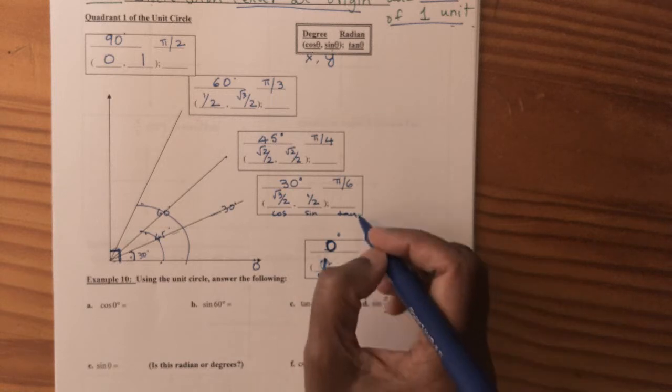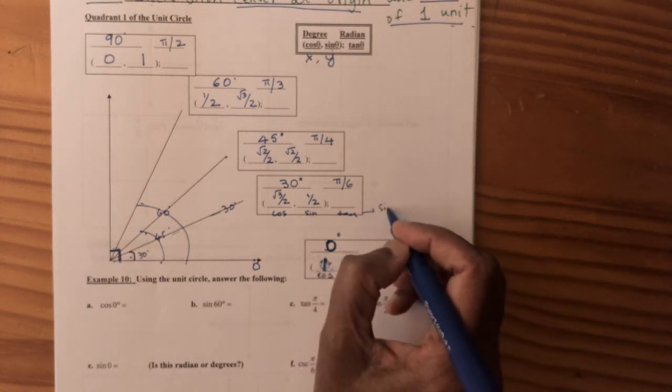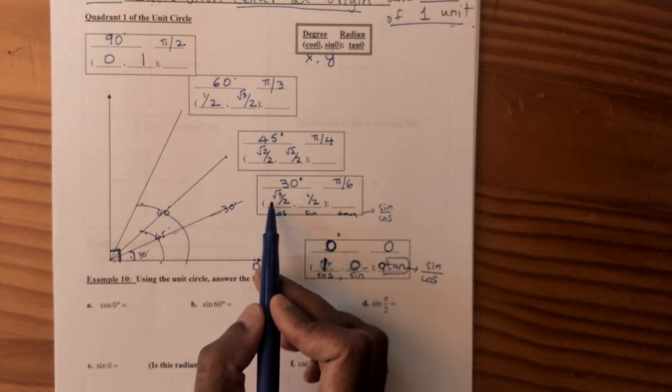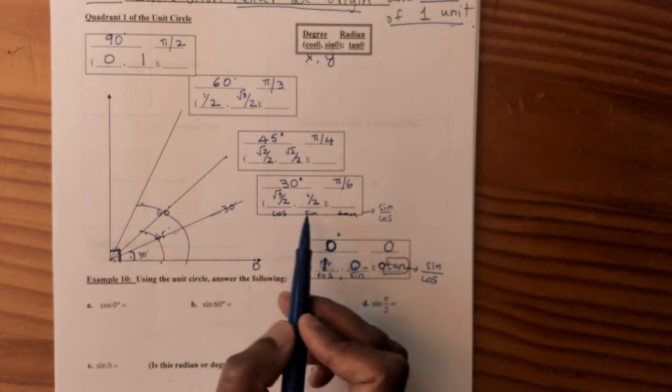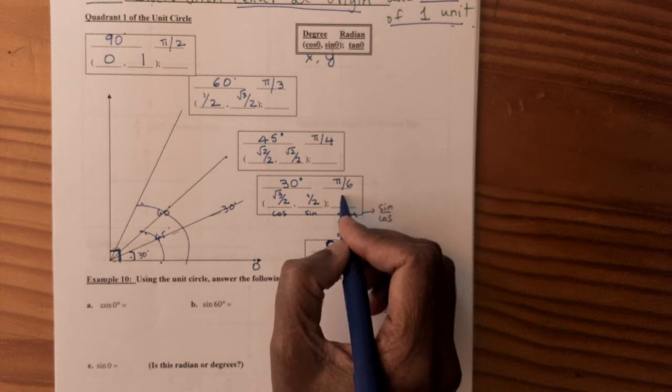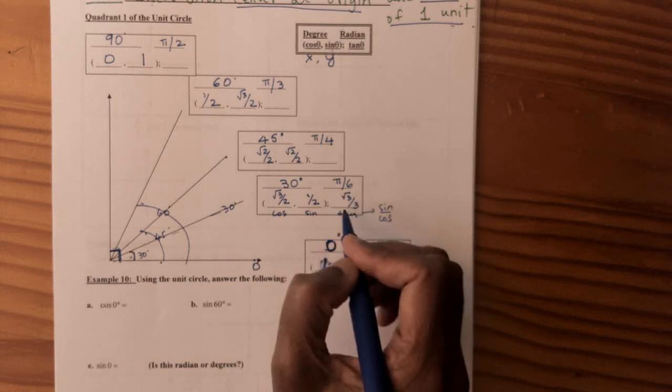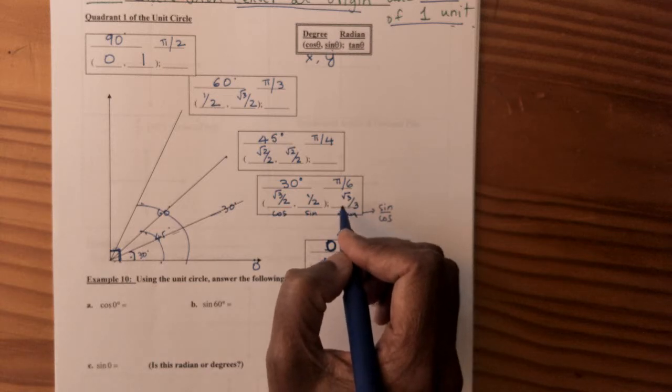And then the tan is easy. Tan is always sine over cosine. So 1 over square root of 3, because the 2 and 2 cancel each other, and then you have to rationalize the denominator, and you will find that it's actually square root of 3 over 3. Again, we did this when we filled in the table, so I'm not spending too much time.